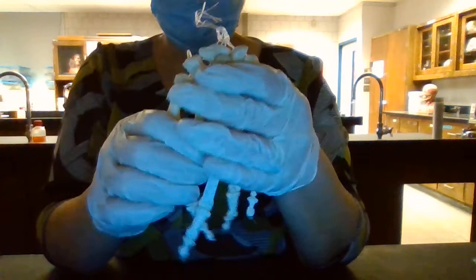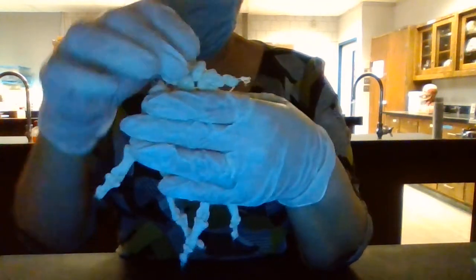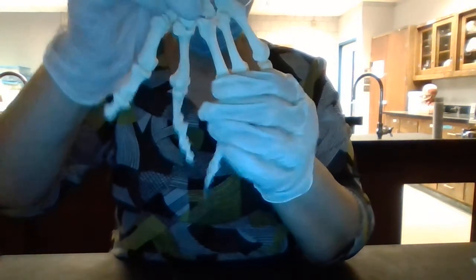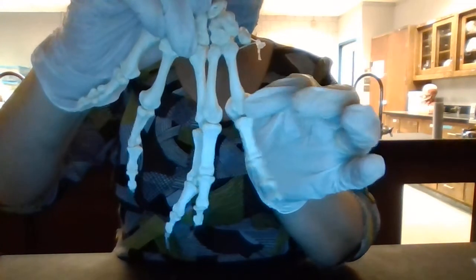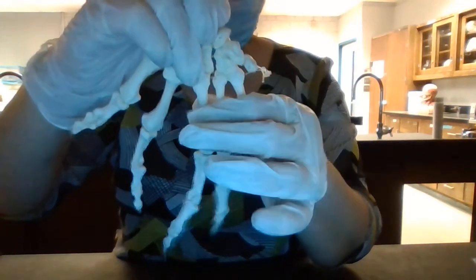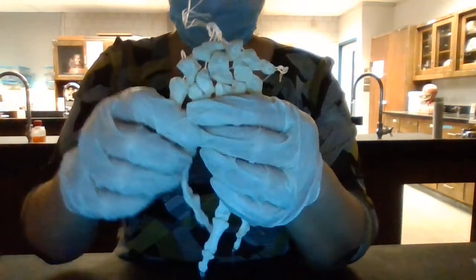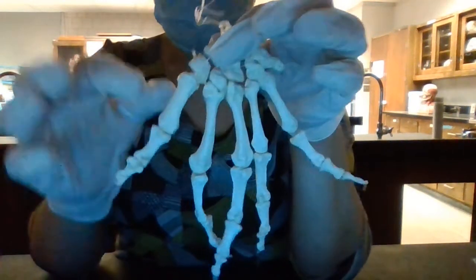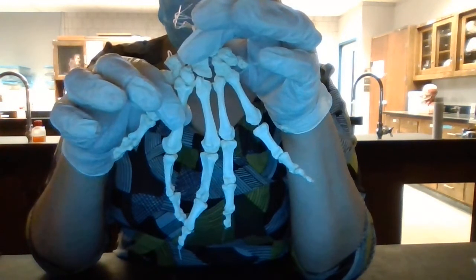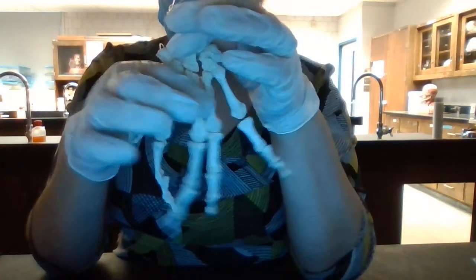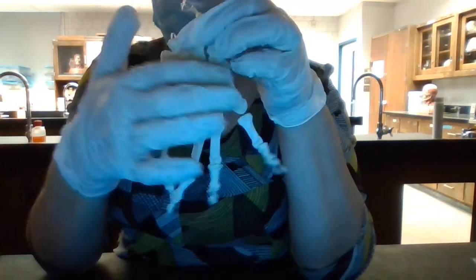The metacarpal bones are short bones, but they have a proximal end, a distal end, and a small body. And then you can count them: first metacarpal, second metacarpal, third metacarpal, fourth metacarpal, and fifth metacarpal.